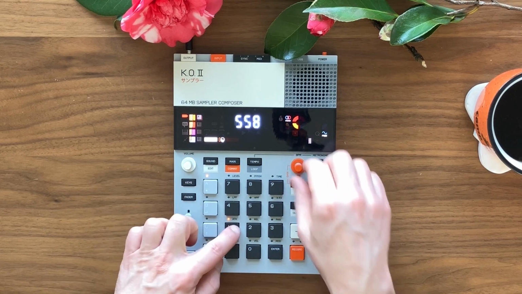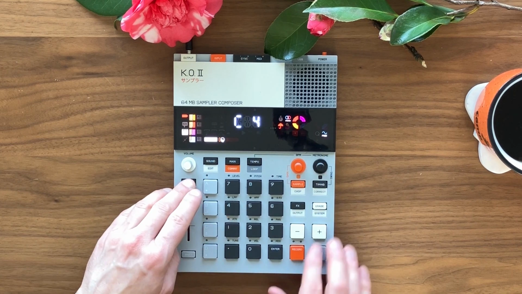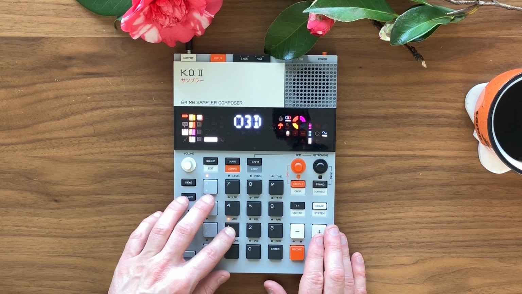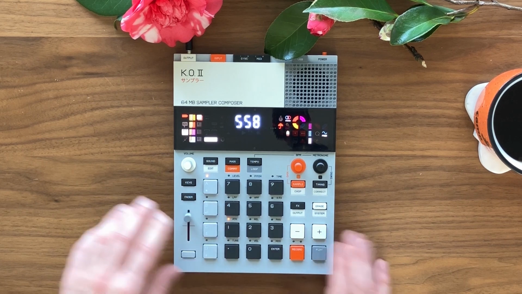Sounds good to me. So how's our volume? Maybe just crank that up a little. We're going to go into keys mode to drop the octave of this. That's a pretty good sound to base our soundscape on.